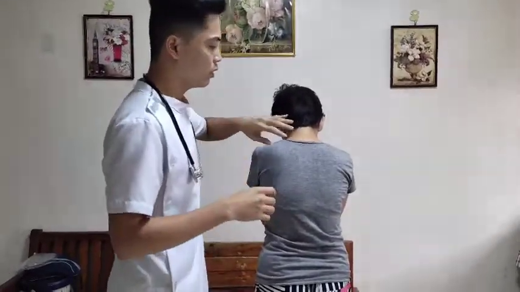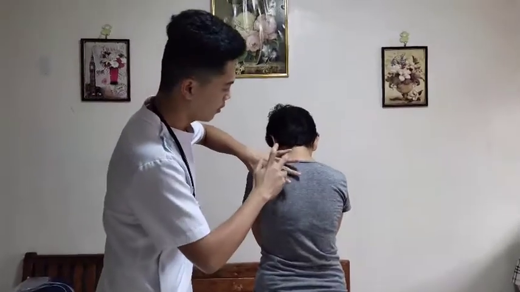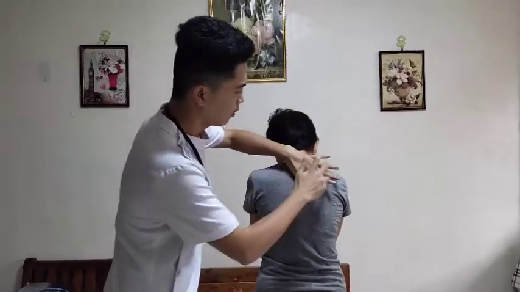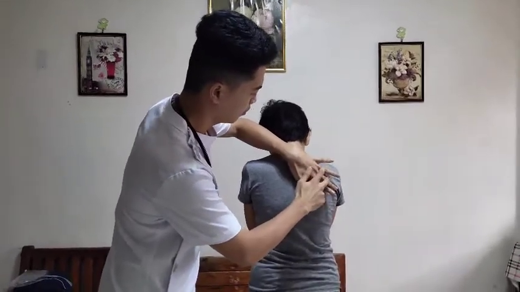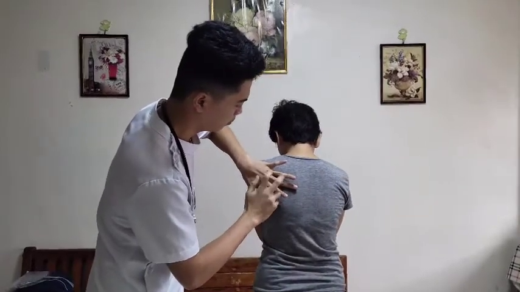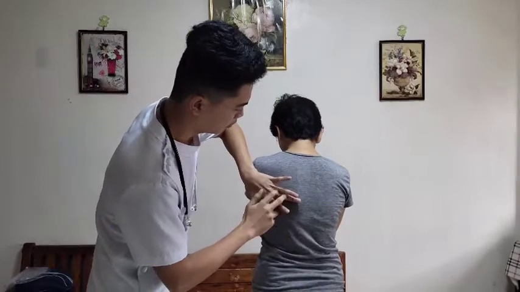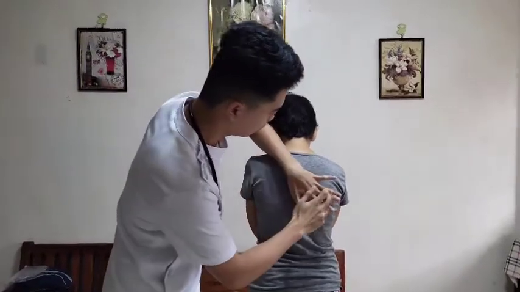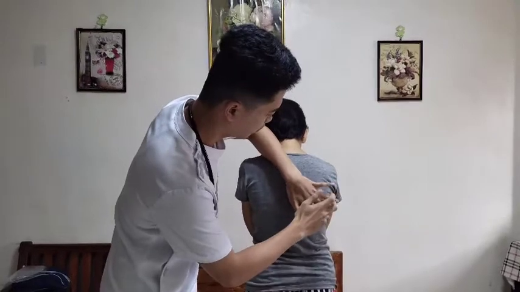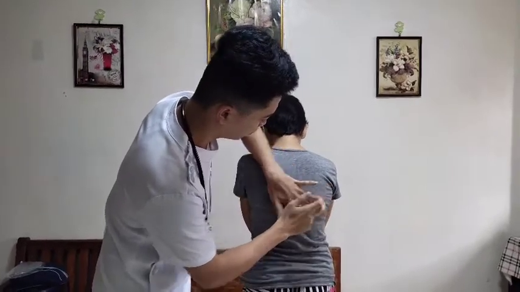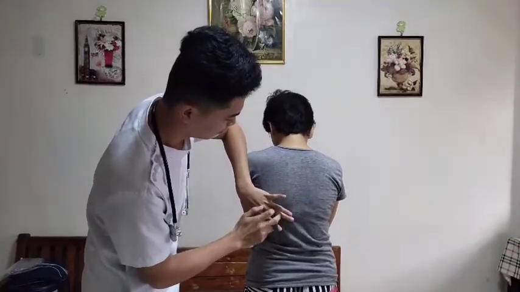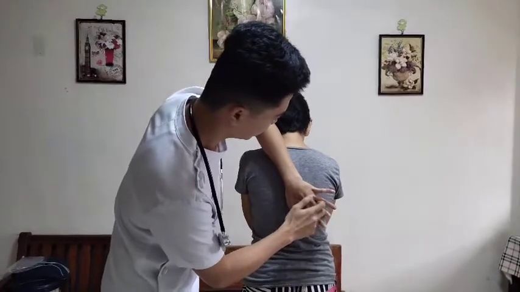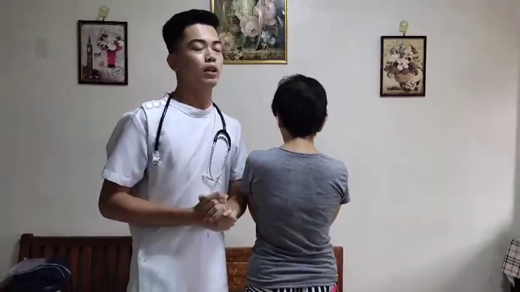So the posterior thorax resonance of the patient is normal.